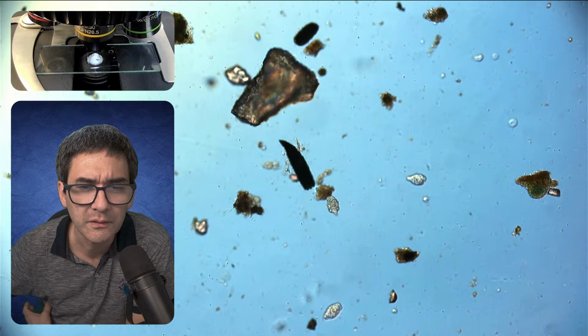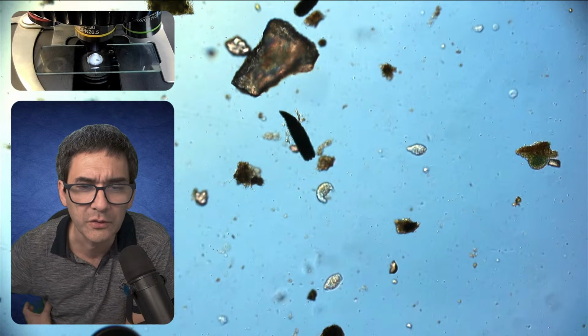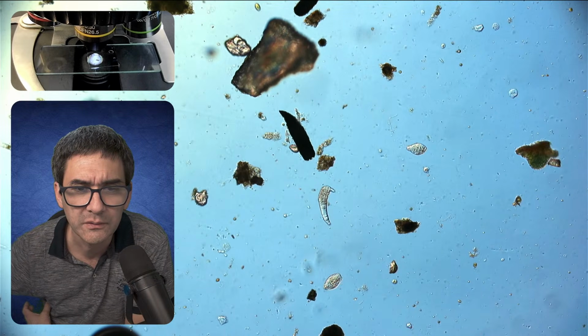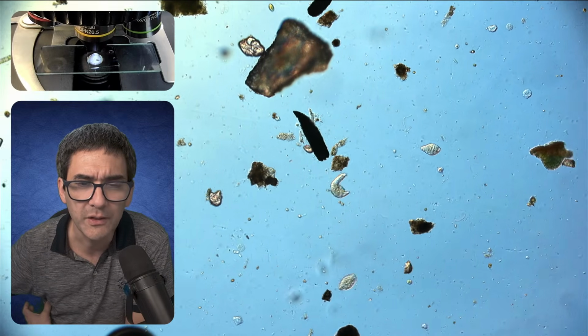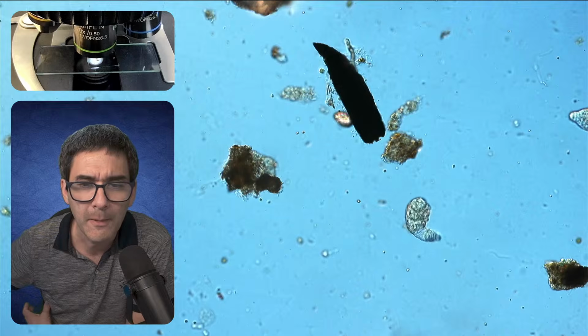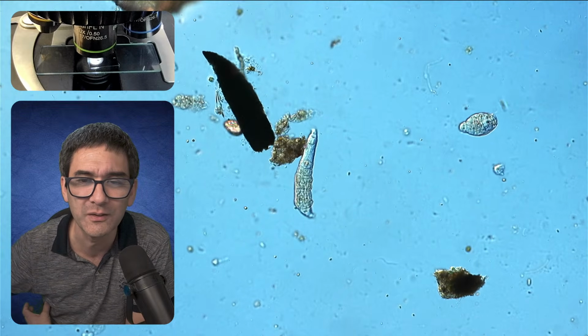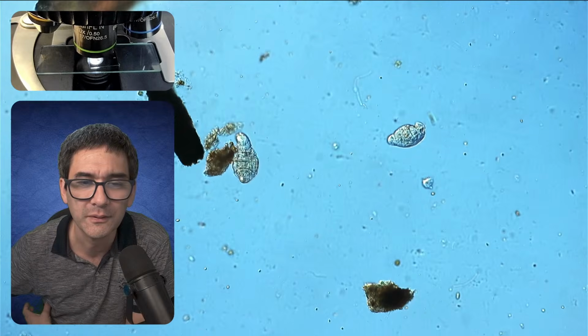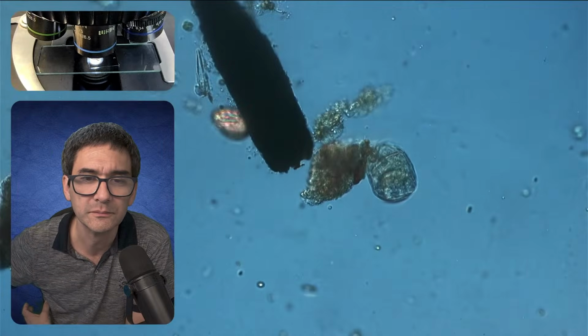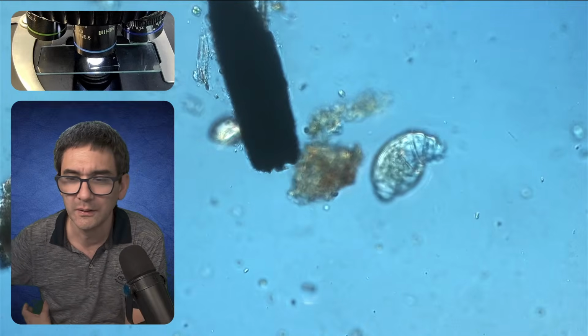Ah, here's a lonely rotifer as well. Those rotifers are very common. Water bears are slightly more difficult to find. Look, this is the other one here at the top. Here we go.